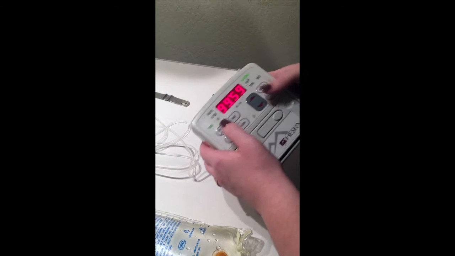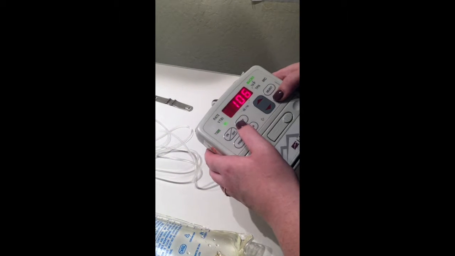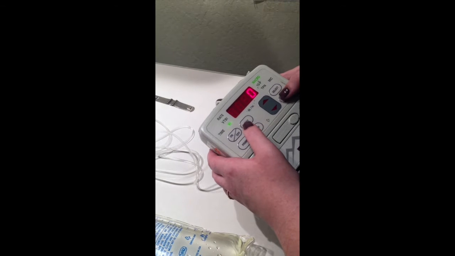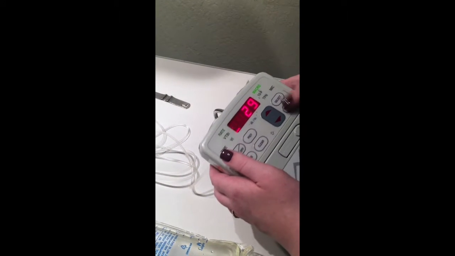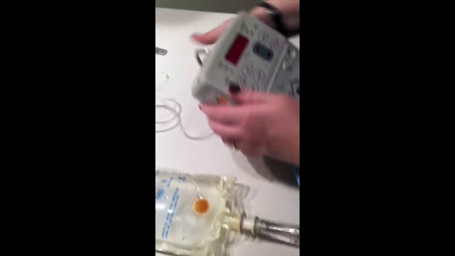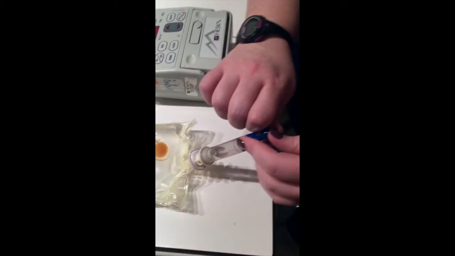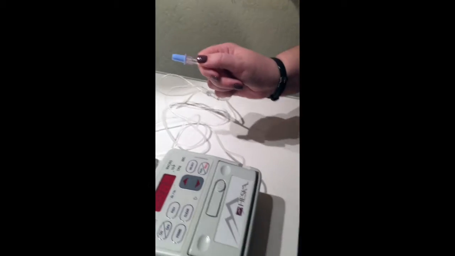You're also going to want to clear the volume that has been infused in a previous patient that was using this pump, and then you'll hit run. Then you'll turn off your pump and unclamp everything, making sure that you won't get any high pressure or air messages on your pump when it's hooked up to your patient. Once everything's unclamped and good to go, then you are ready to hook it up to your patient.